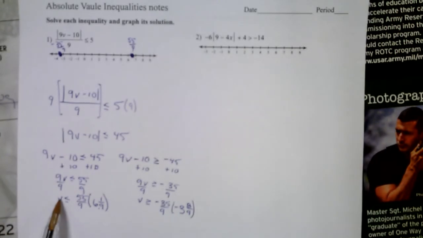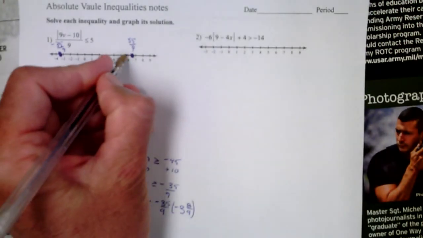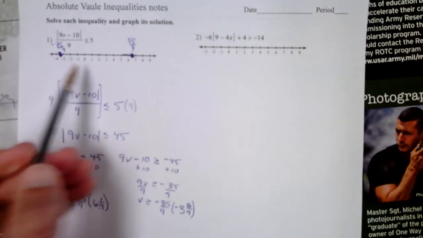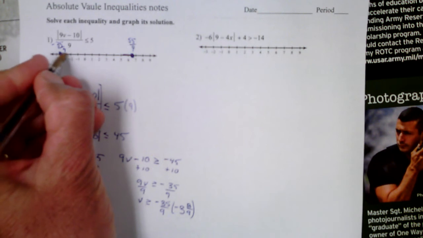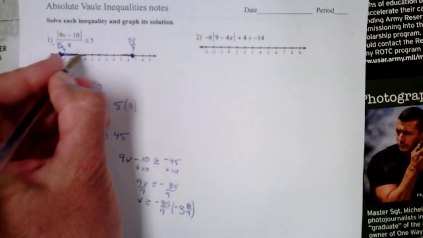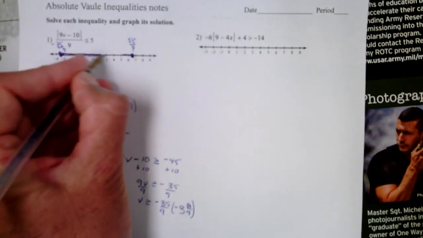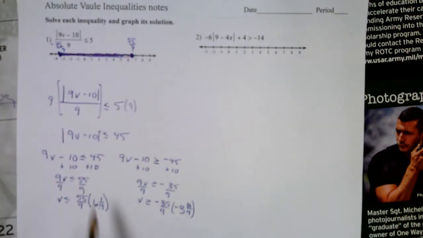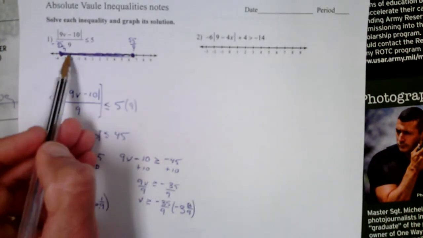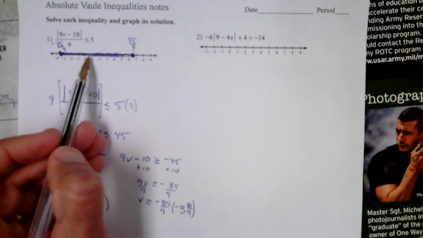And then v has to be less than this number, so that means it's everything here on this side, less than. This one had v is greater than this, so it's everything over here. So I am going to shade everything in between. So there's my final answer: two closed dots, and everything shaded in between.